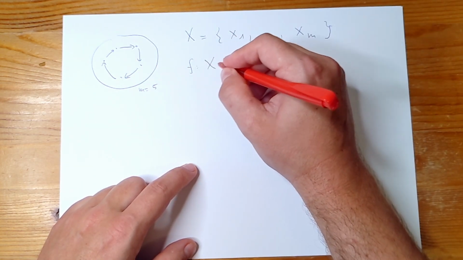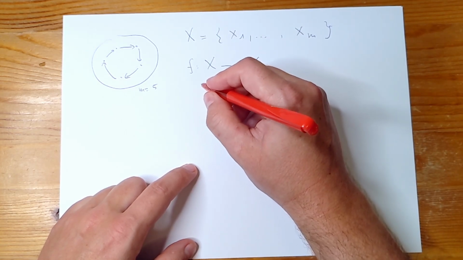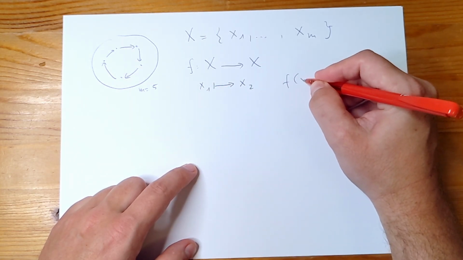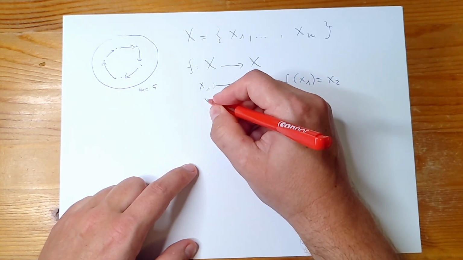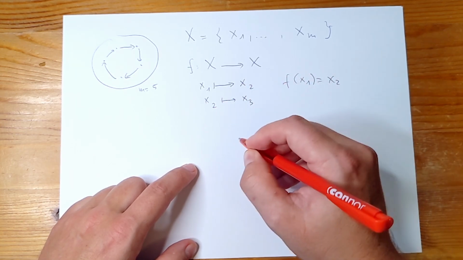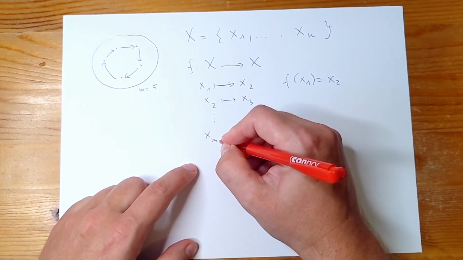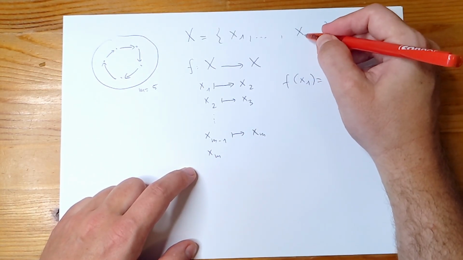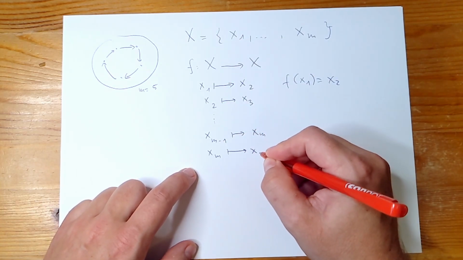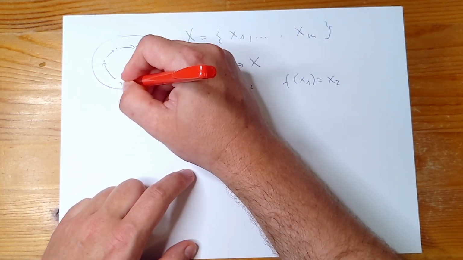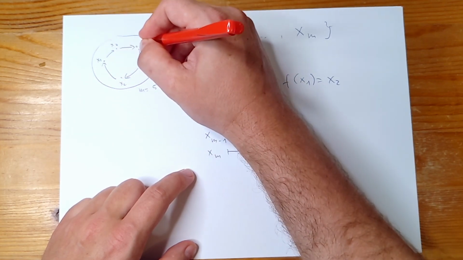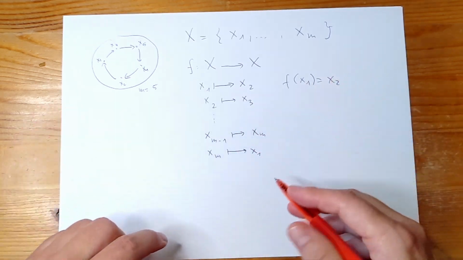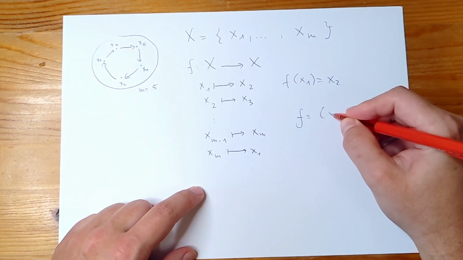Then you have a special permutation which just maps the first one to the second one. So this here is another way of writing this relation. Then the second element to the third one, etc. Then the second to last element to the last one. And then we have the cycle, so the last element goes again to the first element. So for example, in this case, we could denote the elements like this here. So this is how the cycle looks. And there's a very short way of writing this, namely f is then written like this here.